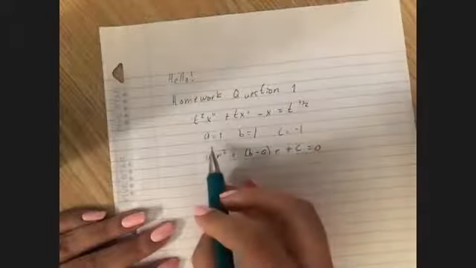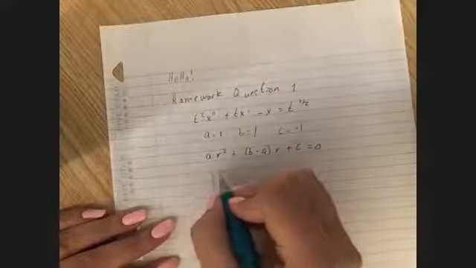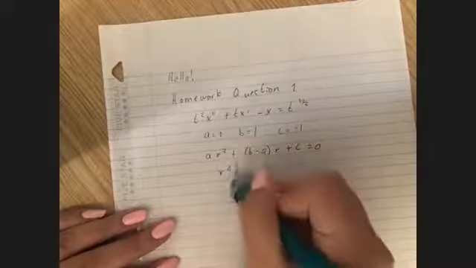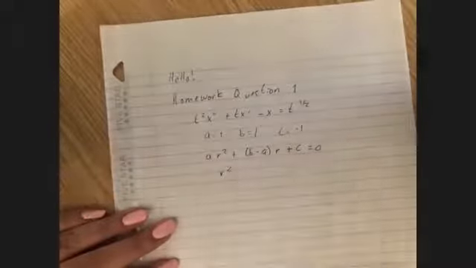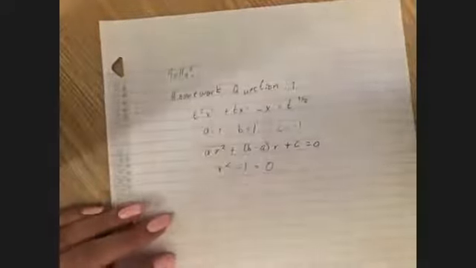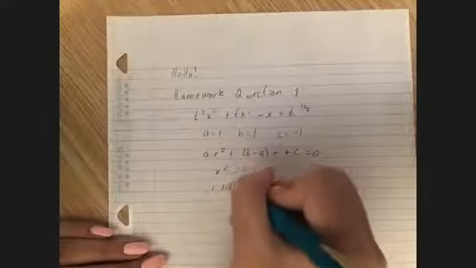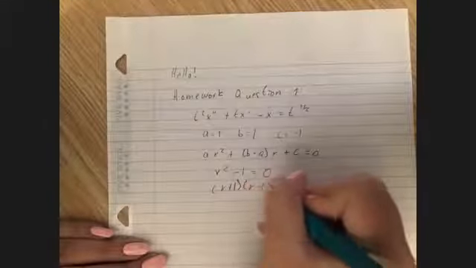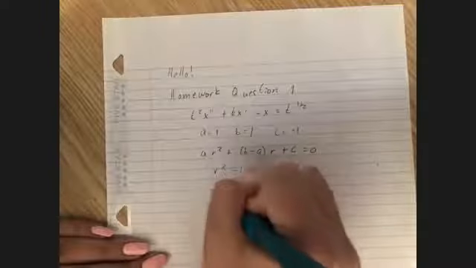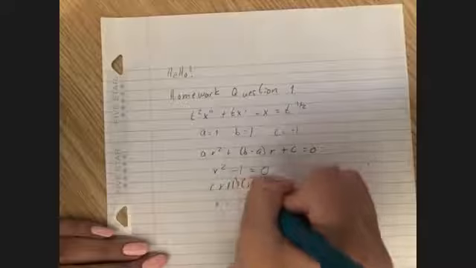So with what we have here for A, B, and C, it's going to become r squared minus 1 equals 0, because B minus A is 0. And then you're just going to factor that, right? And so then we have our r values of r equals 1 and -1.